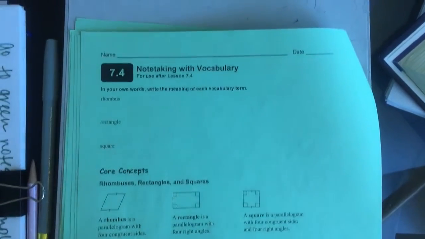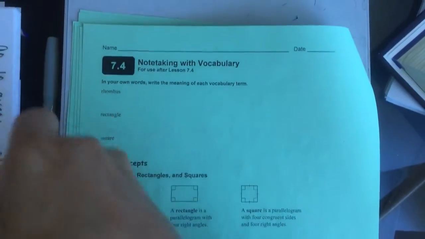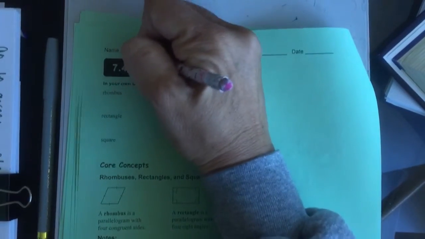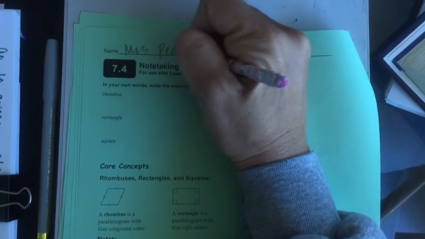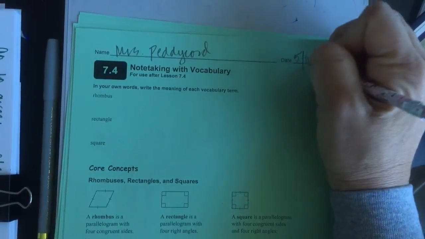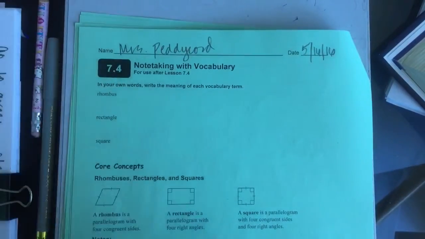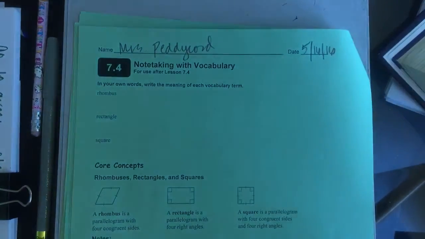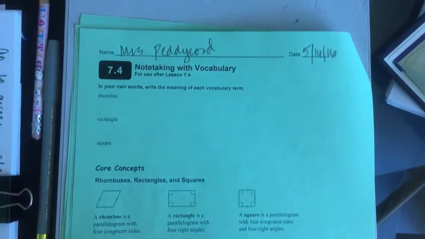All right, for 7-4 notes, today's the 16th. Might as well drop your name and date on this just so you have a reference back when we did it, 5/16/16. So the first three definitions in here, we've got a rhombus.